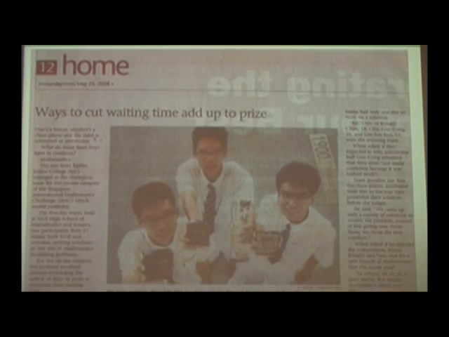Now, the theme for the competition is on mathematical modeling. So there were, I think, 57 teams participating in this competition. And for the pre-site challenge, they were given a certain problem. And on-site, when the teams are here, they were given another problem. And this problem has got to do with real life. So it's mathematical modeling.